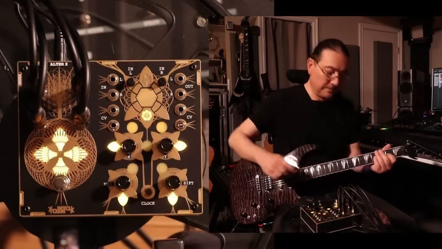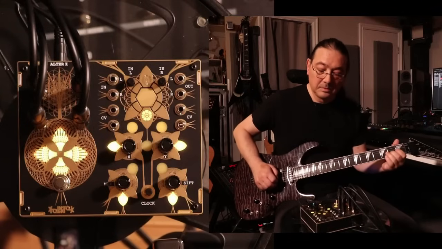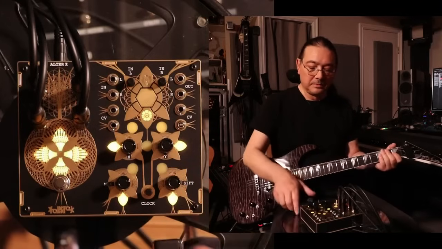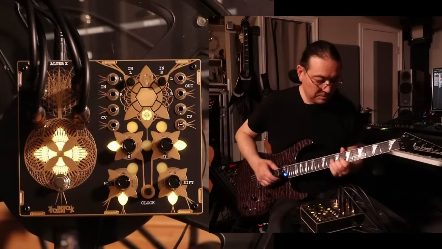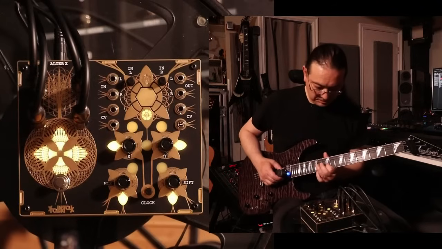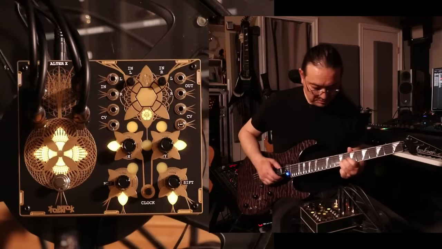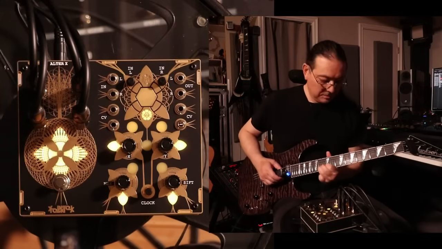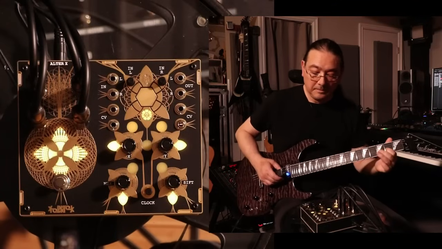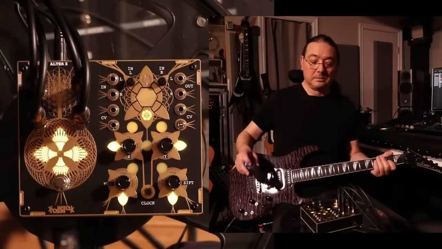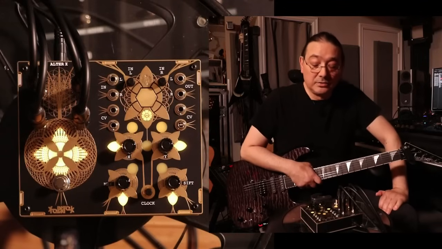And then it's fully clockwise. Very nice ambient sounds.